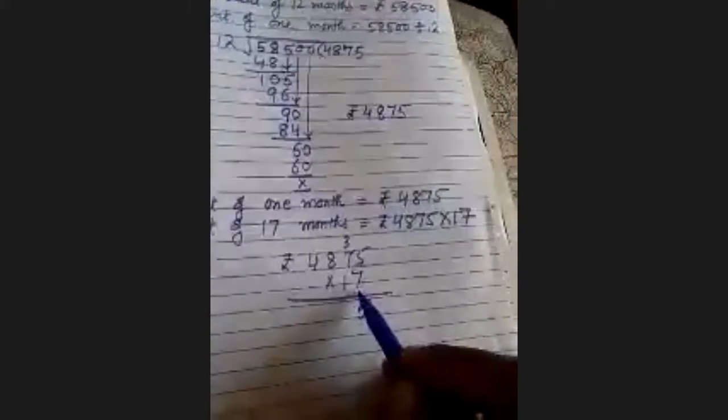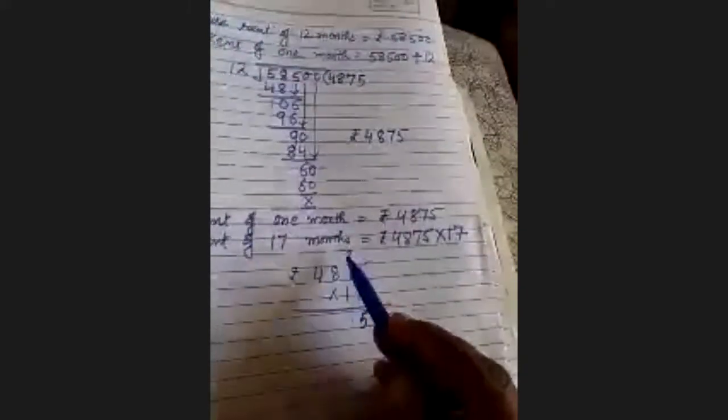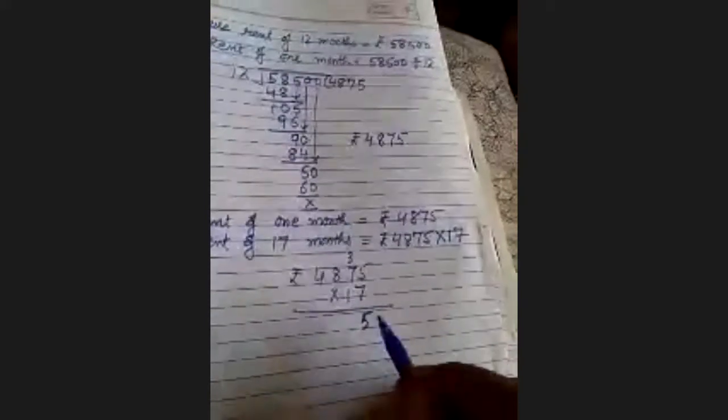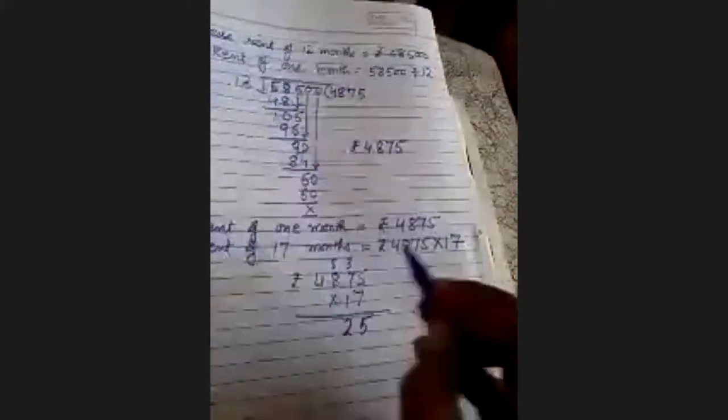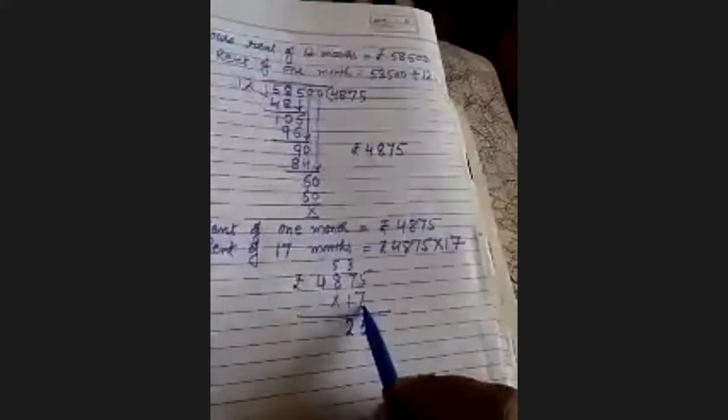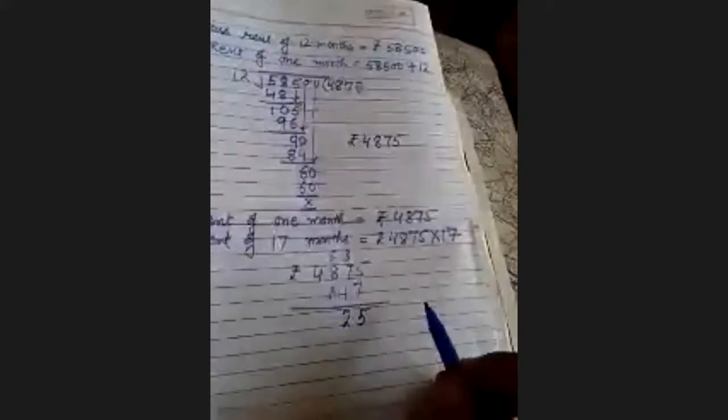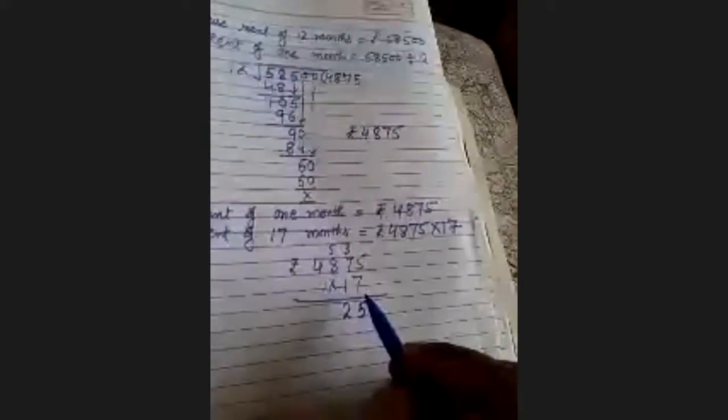7 5s are 35, 3. 7 7s are 49, plus 3, 52, 5. Now multiply 7 by 8, 56, plus 5, 61.